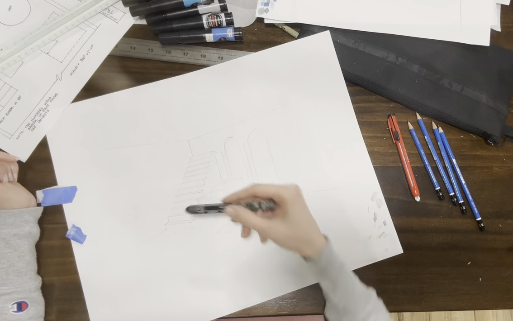For the other side of the staircase, oops. Have a little eraser somewhere here.